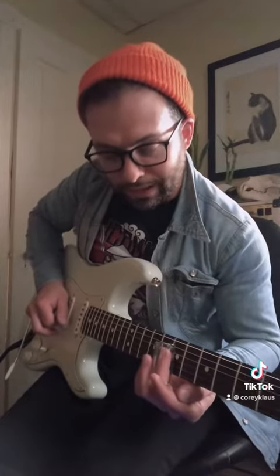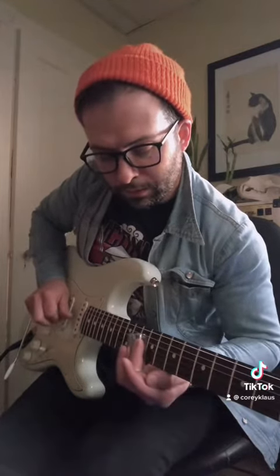For the slide part, you're going to play the 3rd G string to the 9th fret, play the 1st string under it on the 9th fret, 7th fret on the B string to the 9th fret, back to the 7th fret.